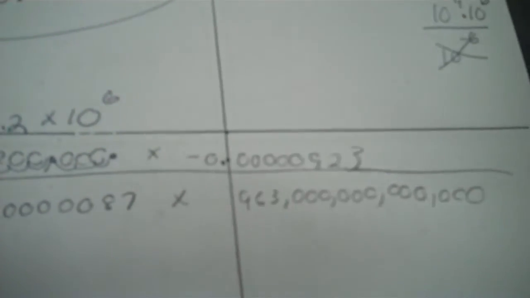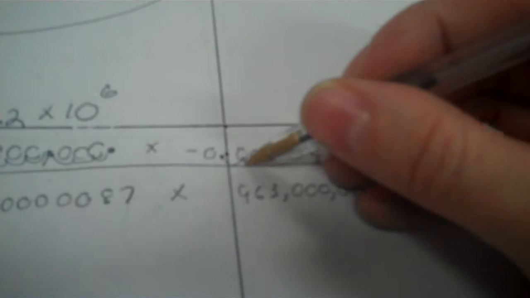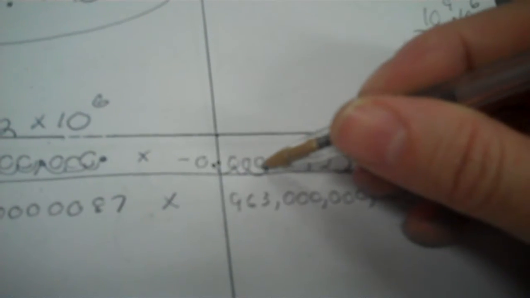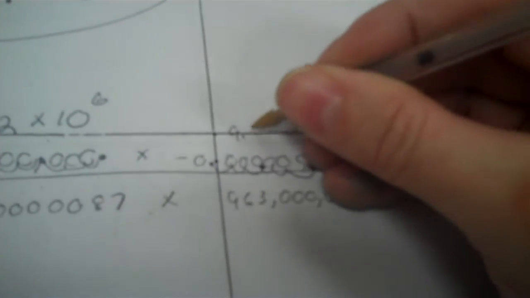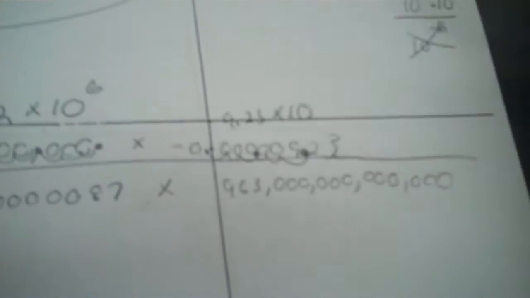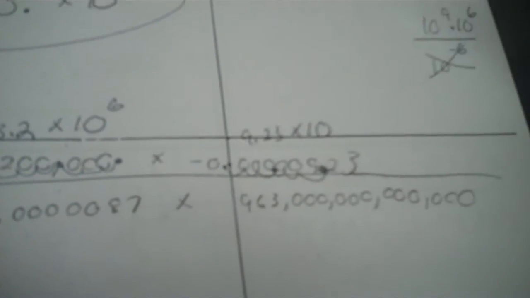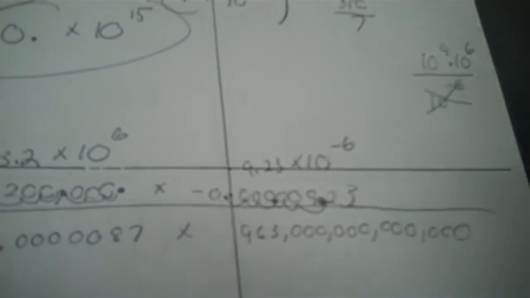Now here you don't have enough. So 1, 2, 3, still don't have enough. 4, 5, 6, now I have 1. That's good. So 9.23 times 10. And I moved it 6 places to the right, so it's negative 6.